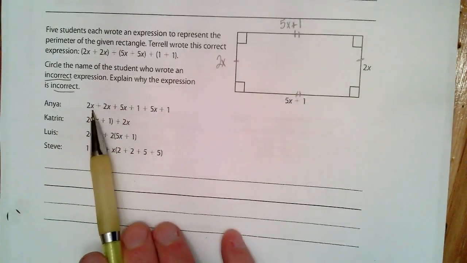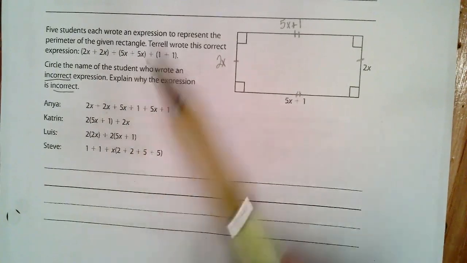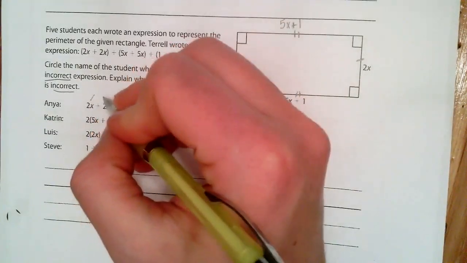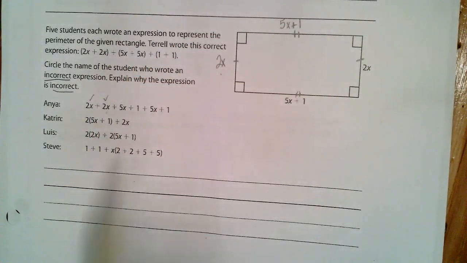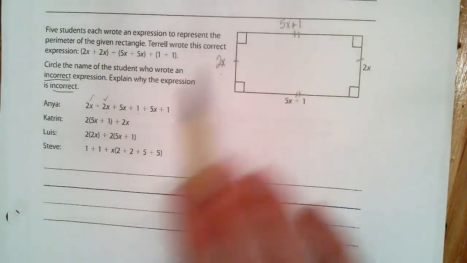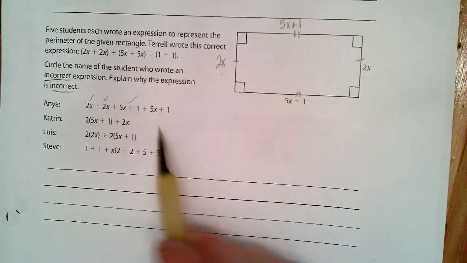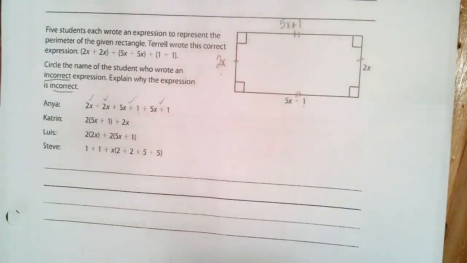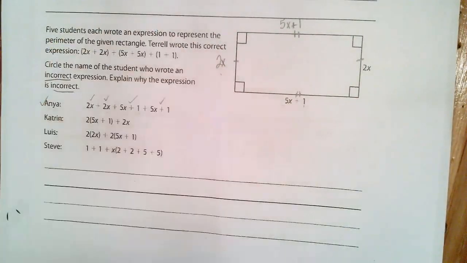So Anya has 2x plus 2x. Okay, so here's a 2x and here's a 2x. So those two are accounted for. Plus 5x plus 1, which was here. So that's good. Plus another 5x plus 1, which is here. So that one works. So Anya is correct.